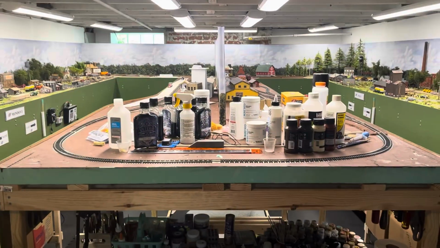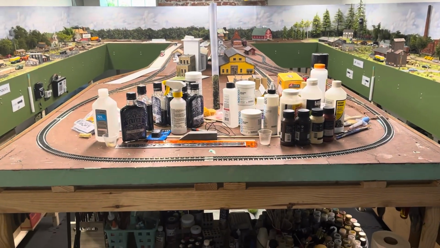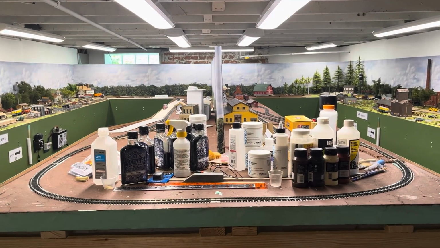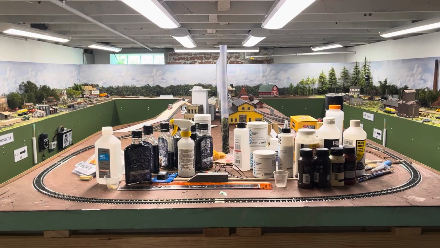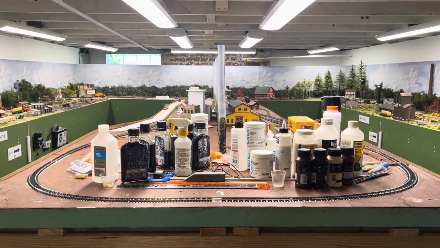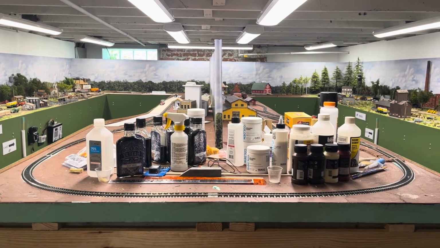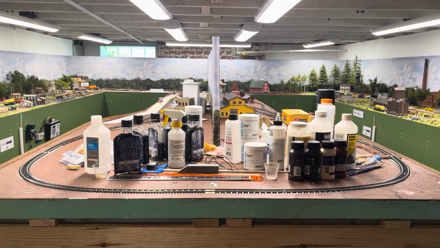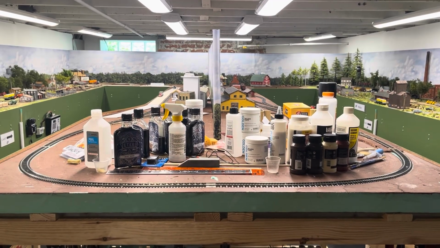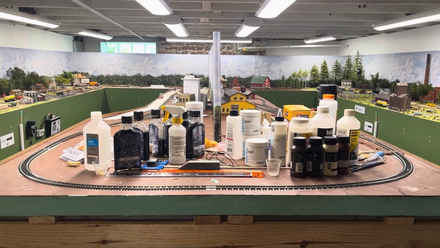So the last future project is the end of the peninsula here. And this is going to be a heavily forested scene with the Buffalo River. The whole Mondovi Line followed for most of the way the Buffalo River, crossed over several times back and forth each side of it.